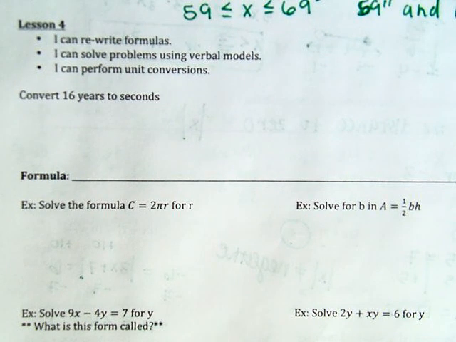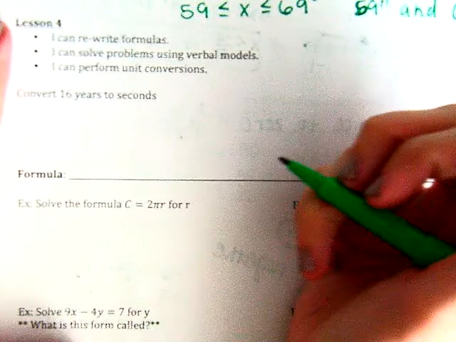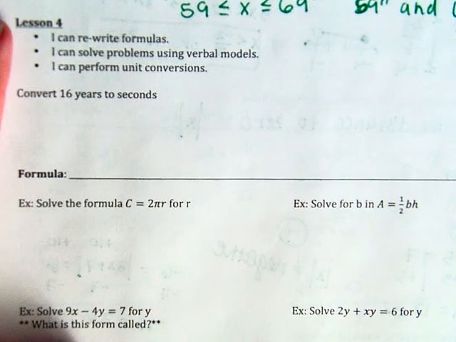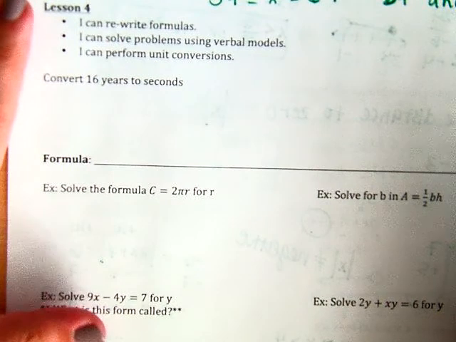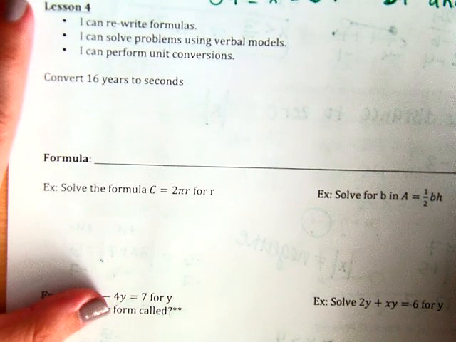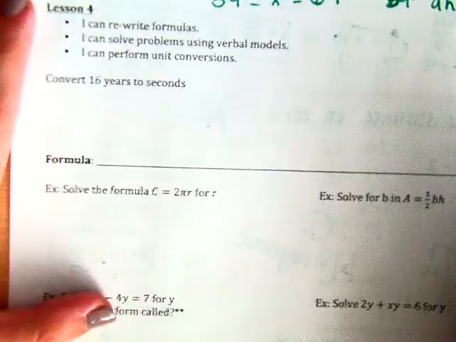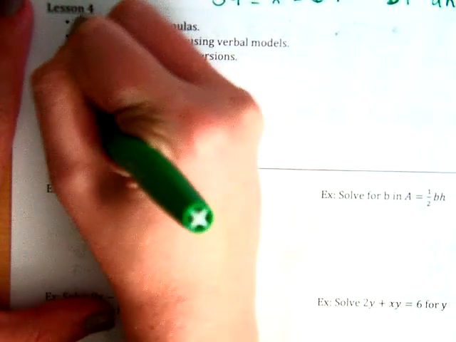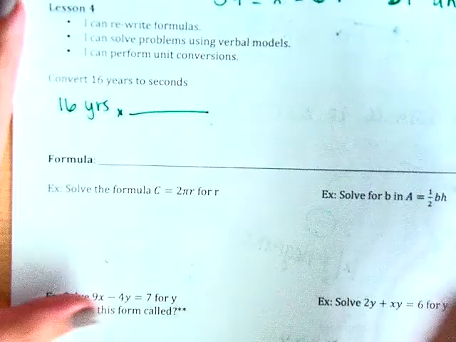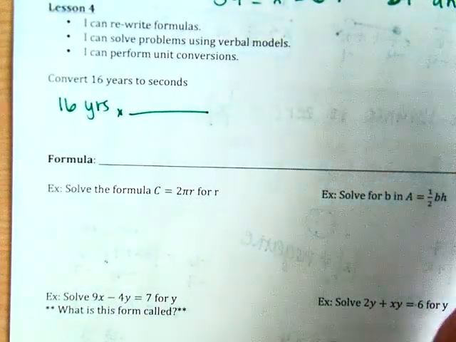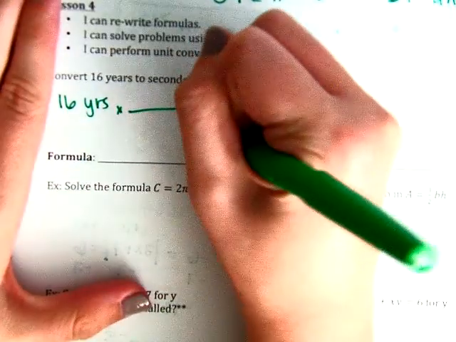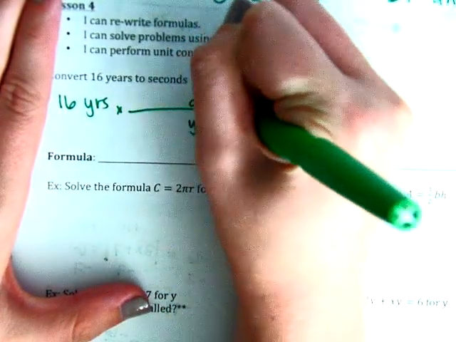Okay, lesson 4, last section in chapter 1. Convert 16 years to seconds. Oh geez, do you know how many seconds are in a year? Nope, me neither. So we're going to start easy. So we got 16 years. What can we change years to that's a lot easier? How about days? Years and days, we can do that.